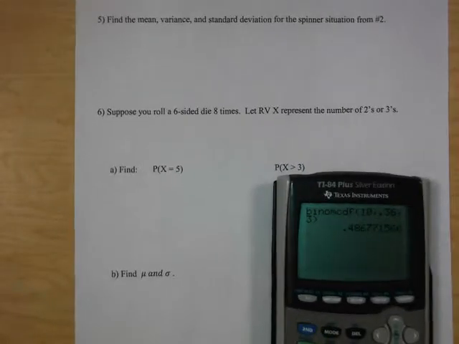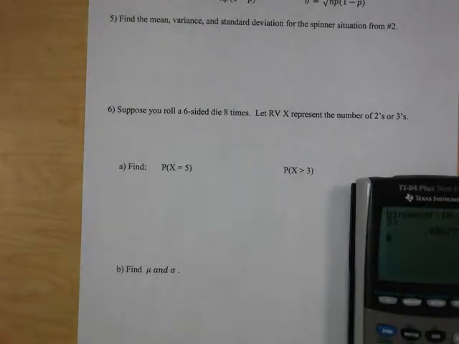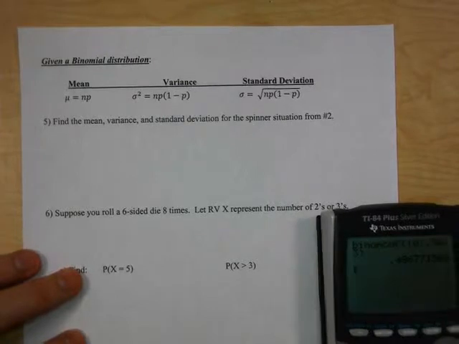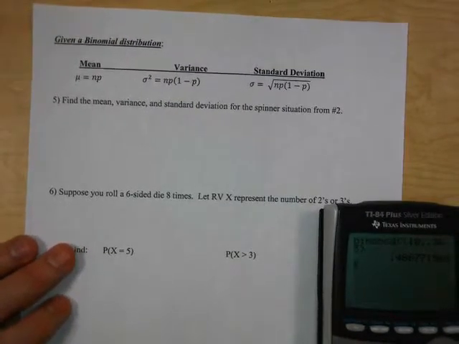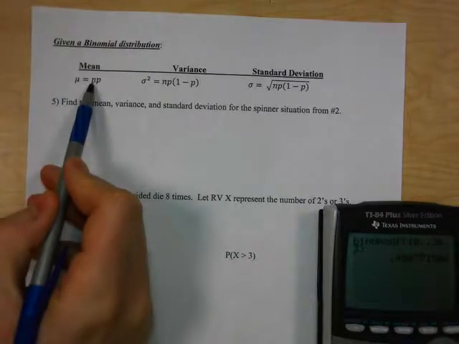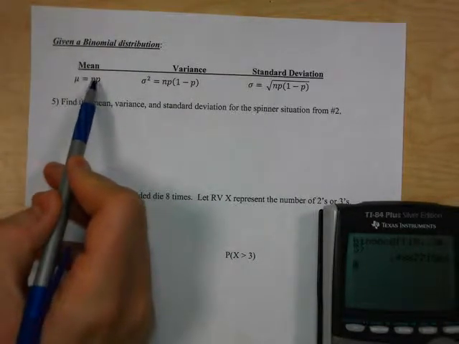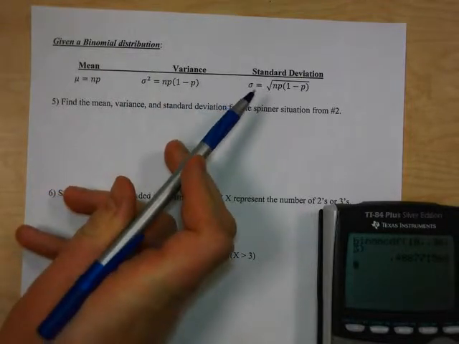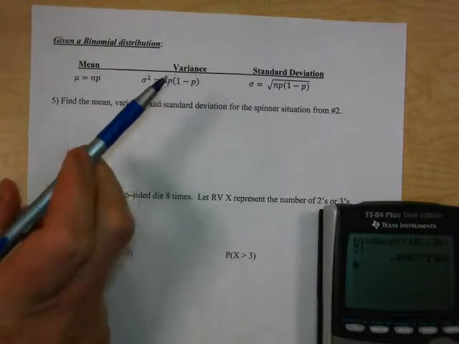Okay, on the next page, last thing we look at here with binomial distributions is we have a mean, a variance, and a standard deviation. So when you look at mean, mu equals n times p, so you take the number of trials times the probability of success in any single case. Variance is np times 1 minus p, and the standard deviation, sigma, is the square root of the variance.